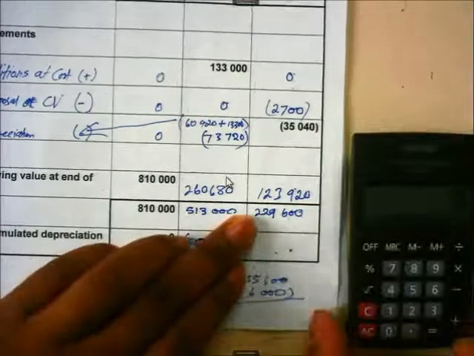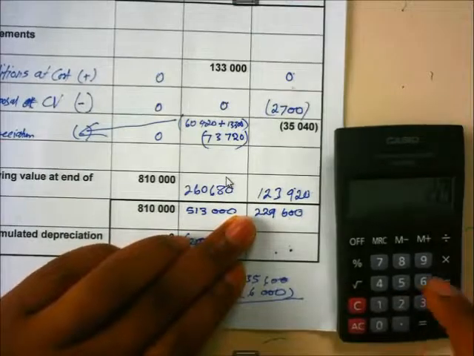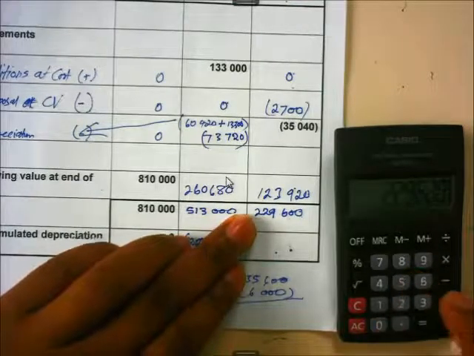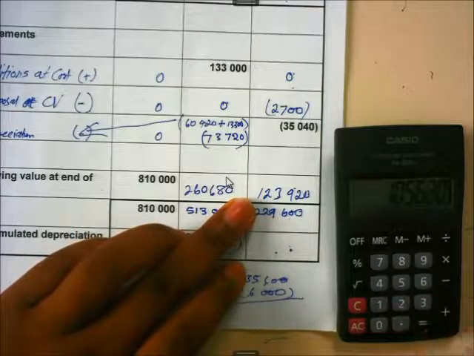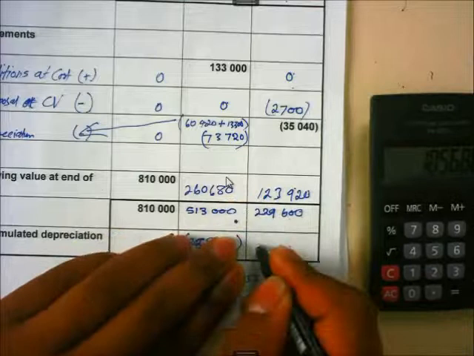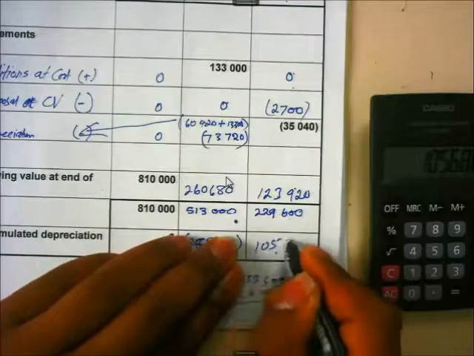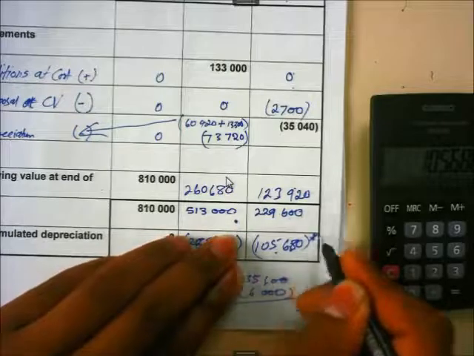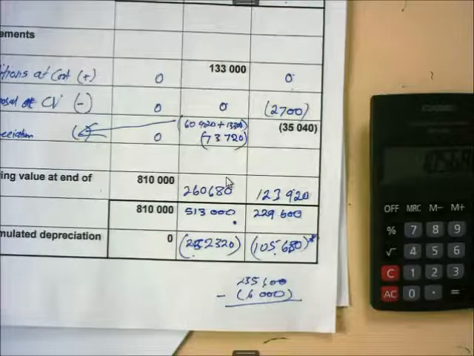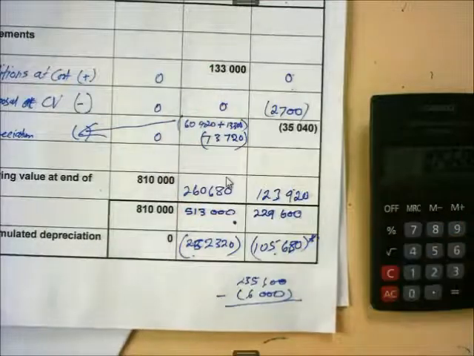And then we can simply say 229,600 minus 123,920. It will give us 105,680. In this instance, this is the balancing figure. This is the balancing figure. And you are done with your note.